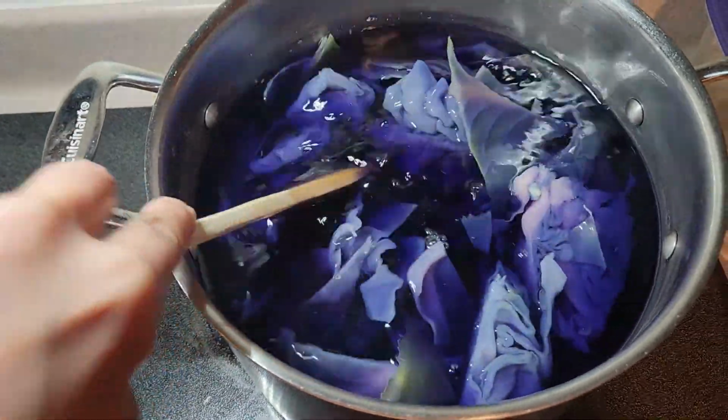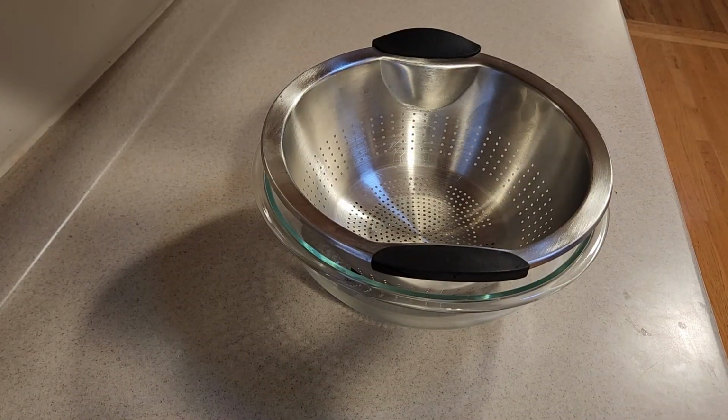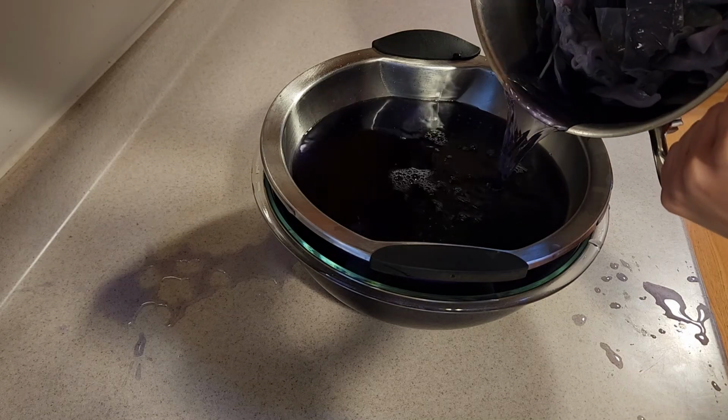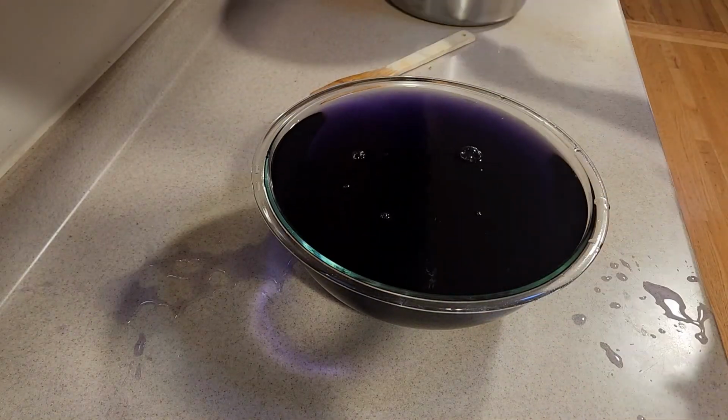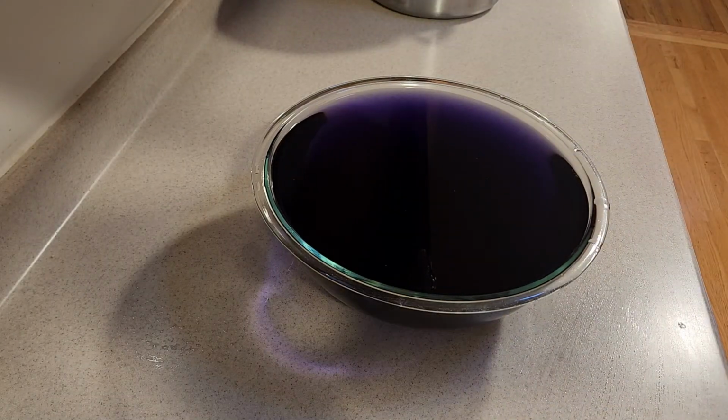To make our cabbage indicator, you're going to need to chop and boil a head of red cabbage, and then you can strain the cabbage out so that you have just the liquid. This liquid has anthocyanin in it, which is a chemical that makes the plant look purple.